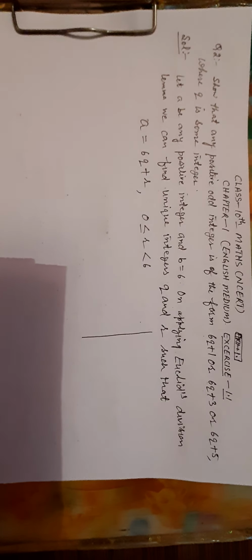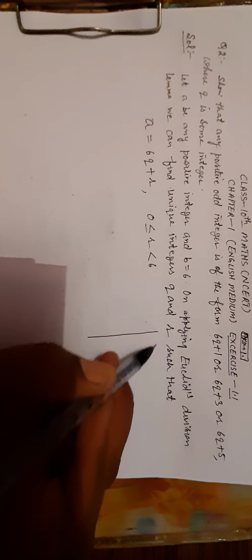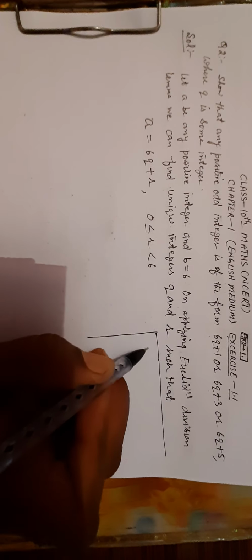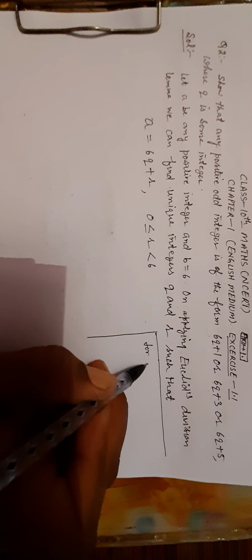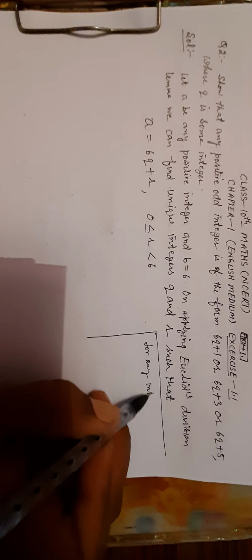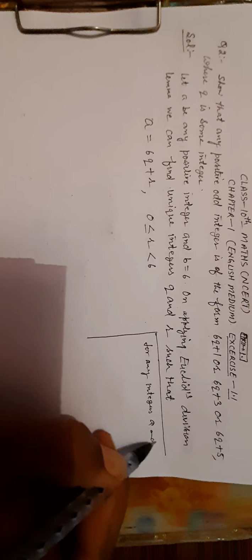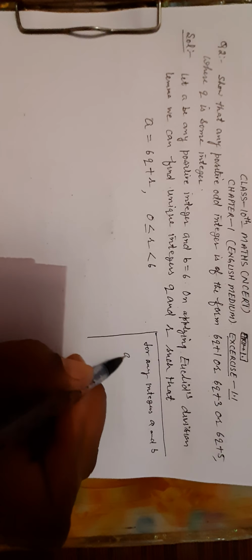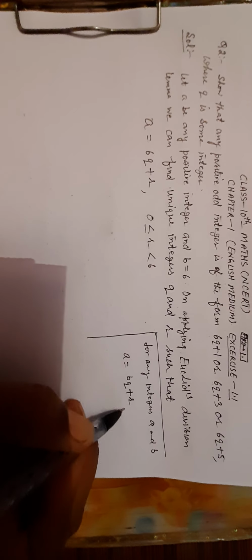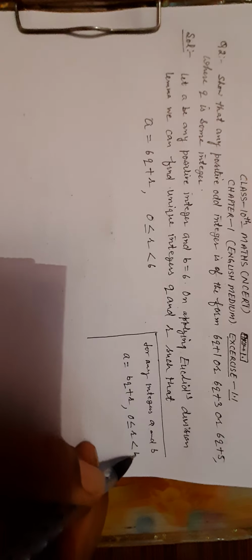I will make you understand how it comes. According to Euclid's division lemma or algorithm, for any integers a and b, we can write a is equal to bq plus r, where 0 is less than or equal to r less than b.